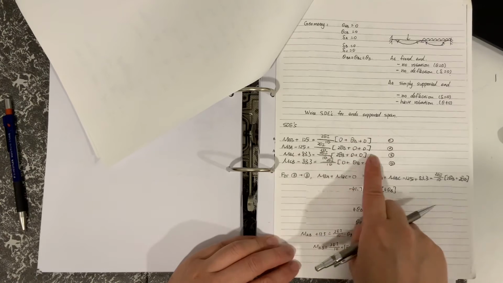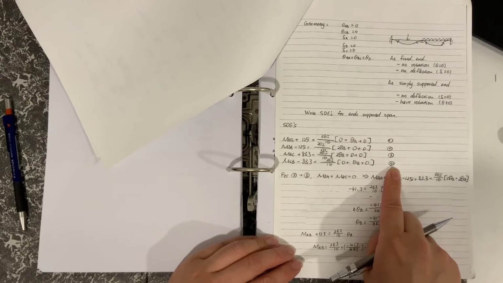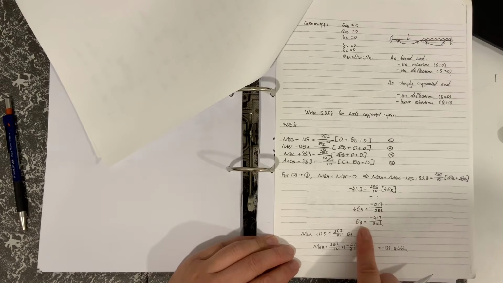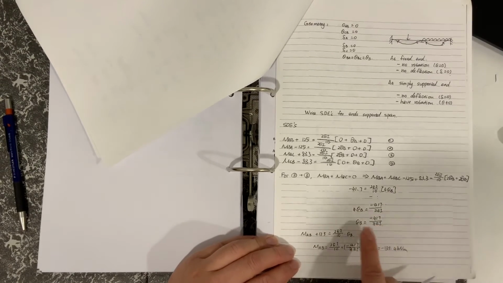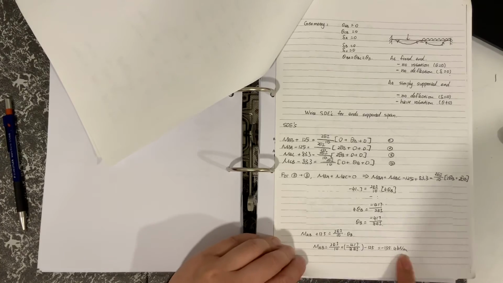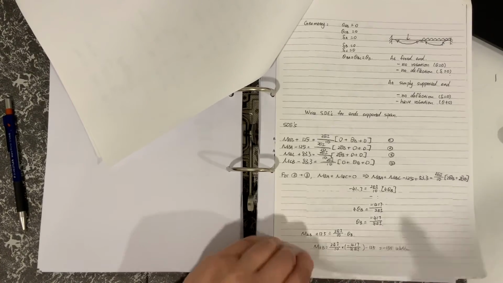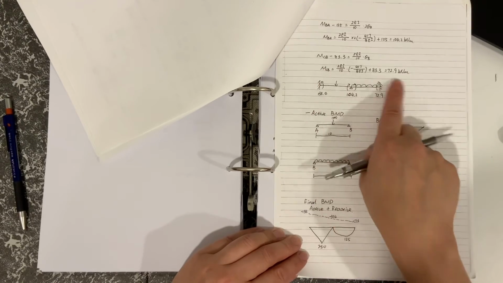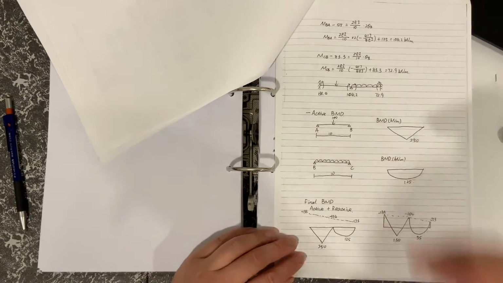So here are the 4 slope deflection equations, and this time there's a bit more detail as to how the theta B's are substituted, and how each of the MBA and MCB can be calculated, which you can see here.